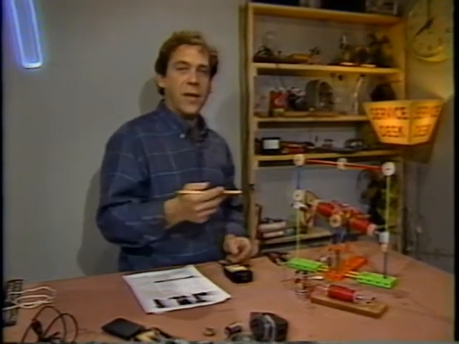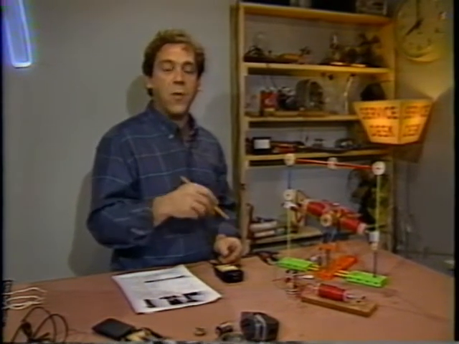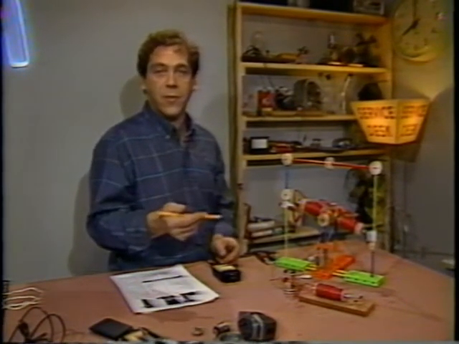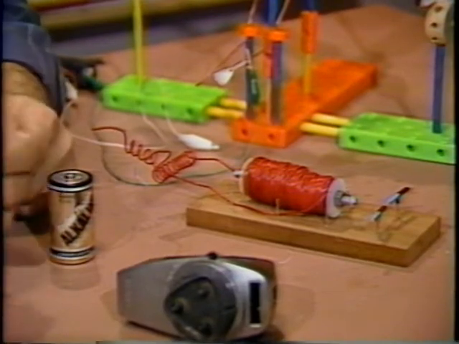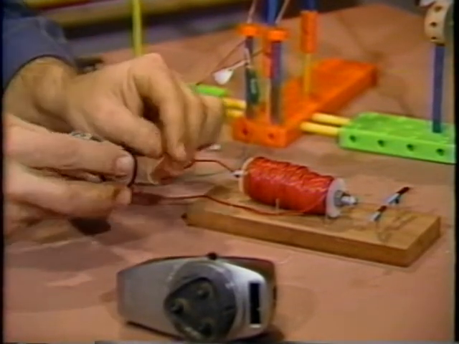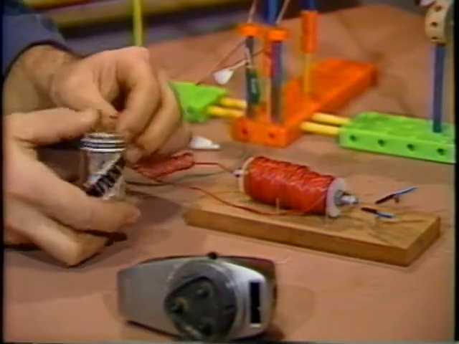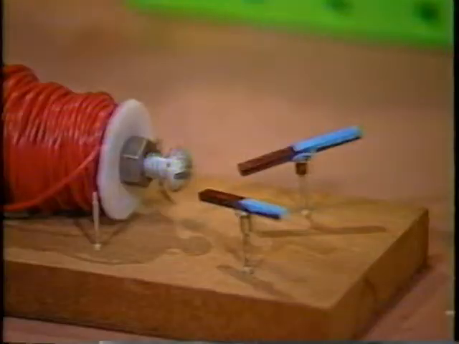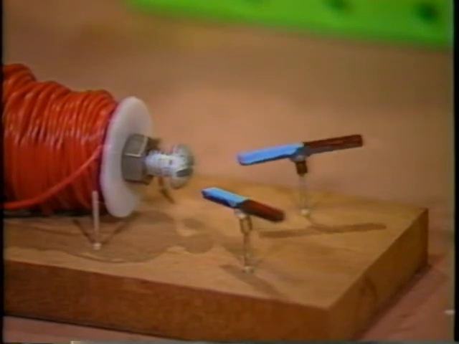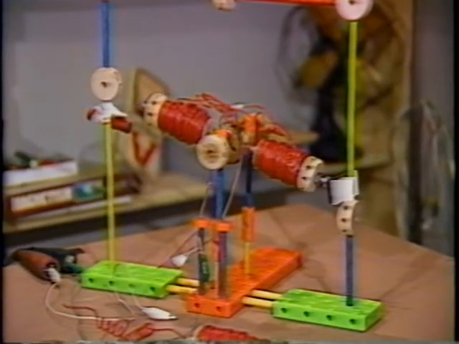The DC motor relies on the fact that an electromagnet will reverse its poles, north and south, when the current flow is reversed. Here are a couple permanent magnets and an electromagnet. With one polarity, they attract in one direction, and with the other polarity, they attract in the other direction. The DC motor automates this process.